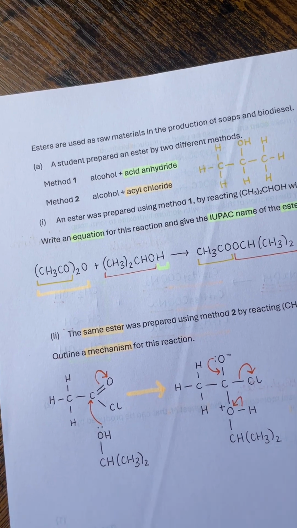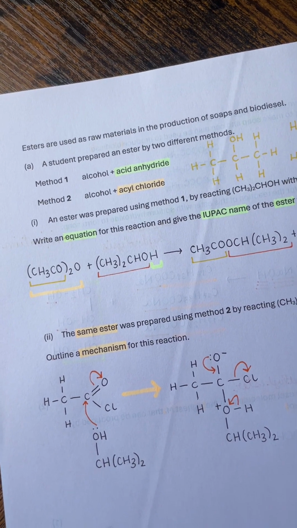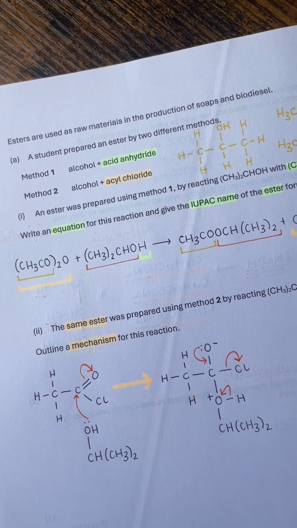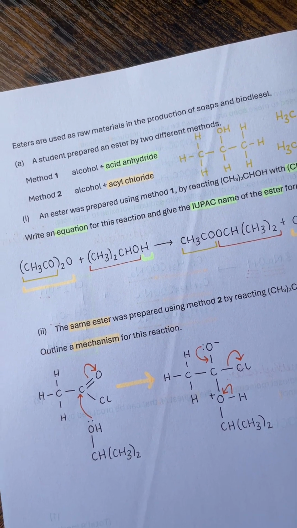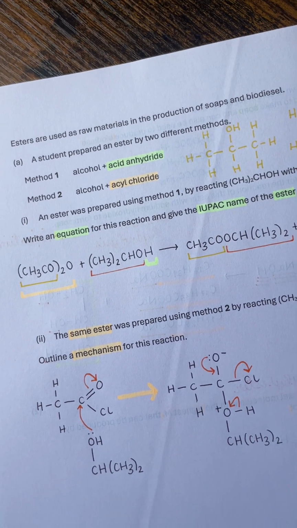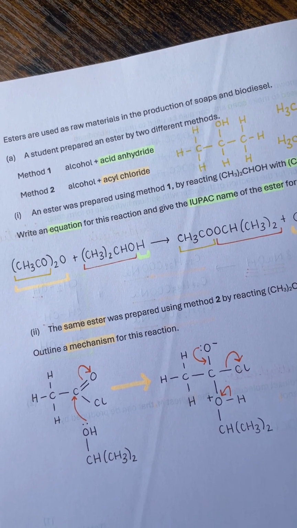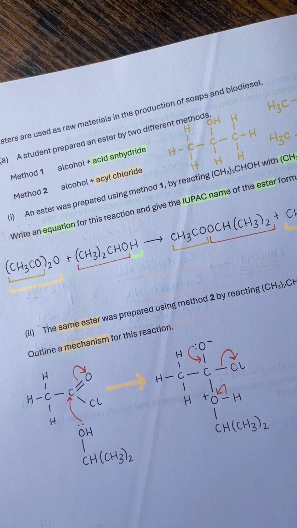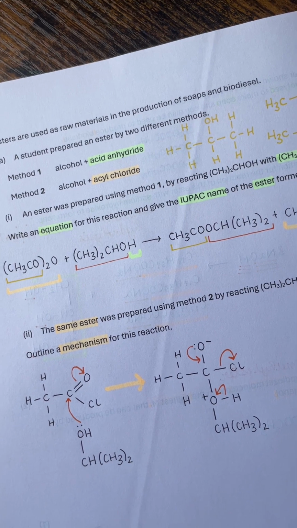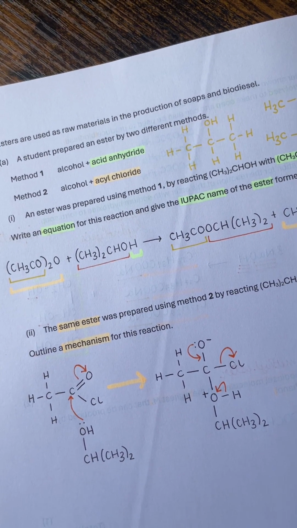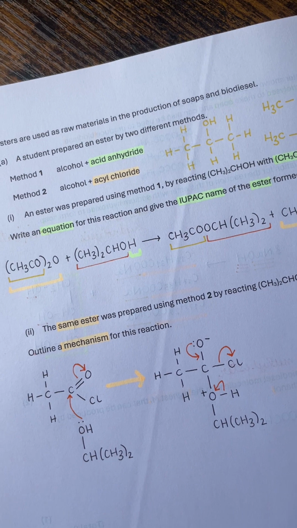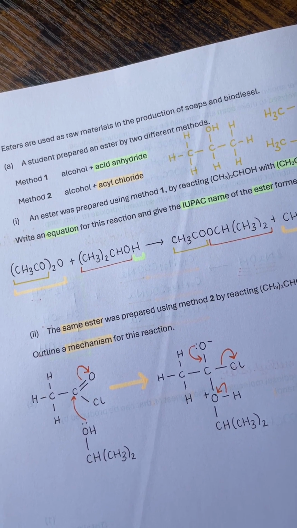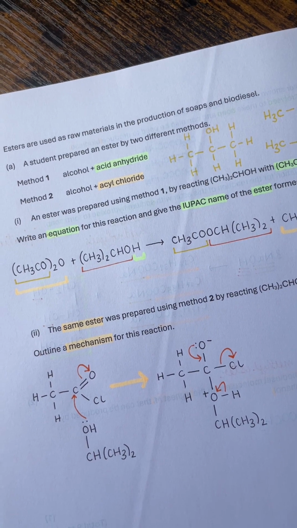So we're told that esters are used as raw materials in the production of soaps and biodiesel. A student prepared an ester by two different methods, so we can use an alcohol with an acid anhydride or an alcohol with an acyl chloride. You get the same main product, you get different secondary products. It will be a carboxylic acid with an acid anhydride, as you'll see, and it will be hydrochloric acid, or hydrogen chloride gas rather, with an acyl chloride. That's because of the different functional groups of the acid anhydride and the acyl chloride.